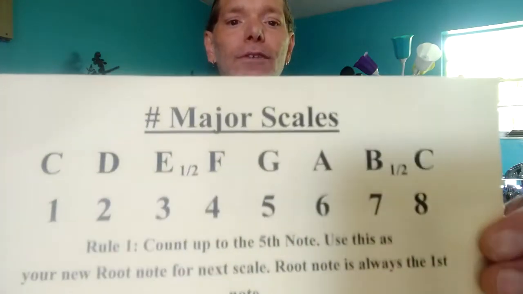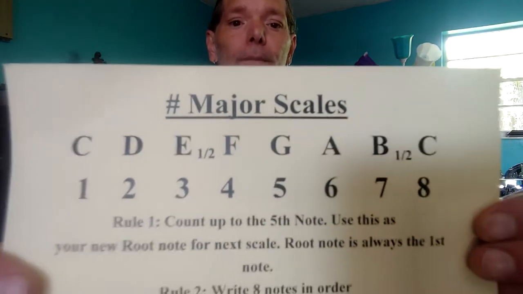Okay, so basically, we take our C major scale. C is the root note of the scale, the 1. 1 is always our root note. To figure out the next scale with 1 sharp, we count up to note number 5. So if you look at this page, note number 5, it's numbered, is your G. So we're going to take that G, and that is going to be our new root note. And remember, the root note is the first note of our scale.